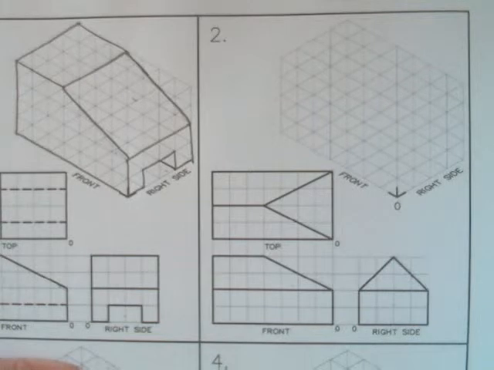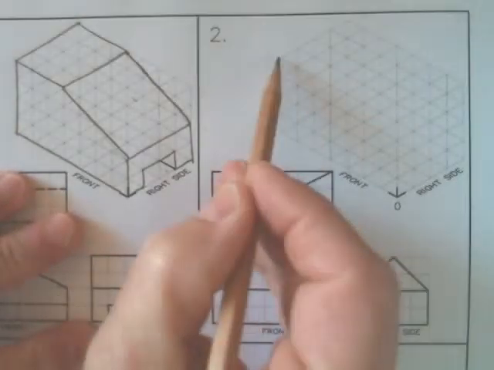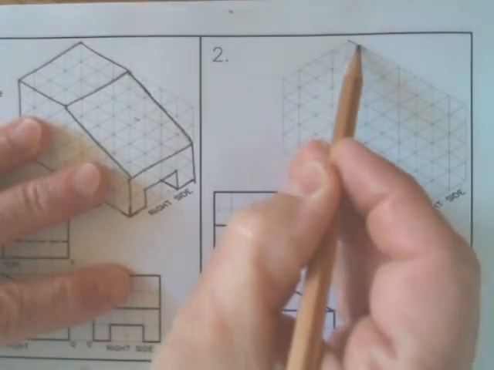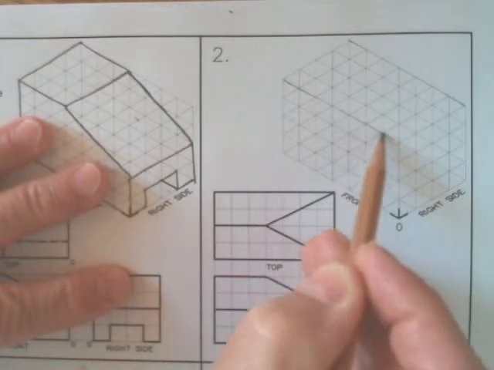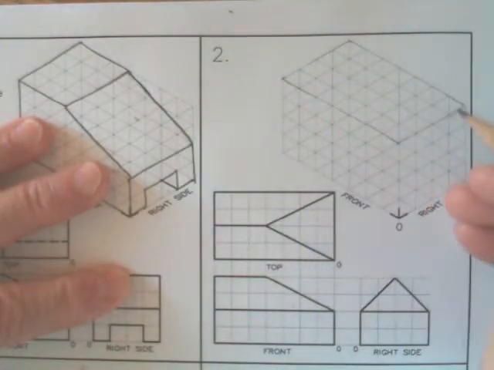So what I'm going to do, I'm going to sketch in this object as an isometric box so that I can see it a little more clearly. Very light construction lines.